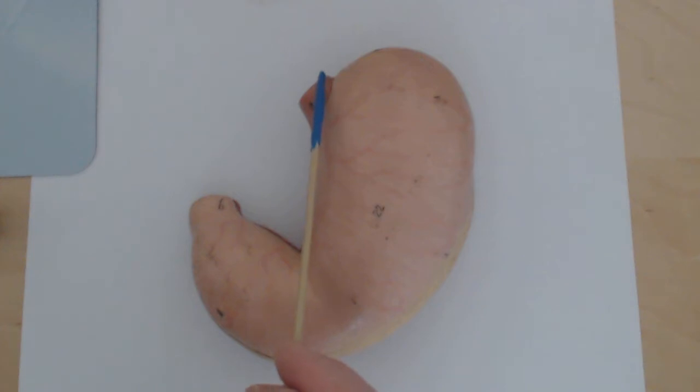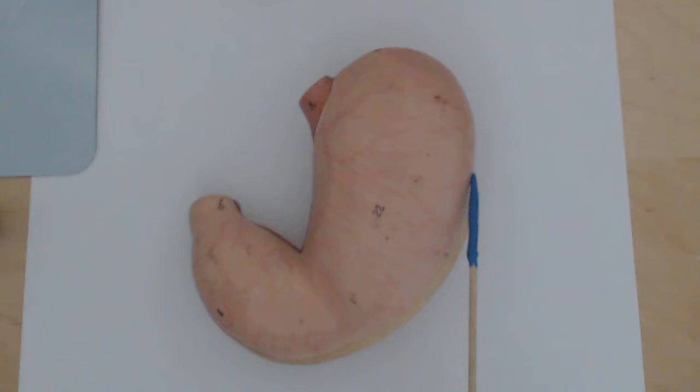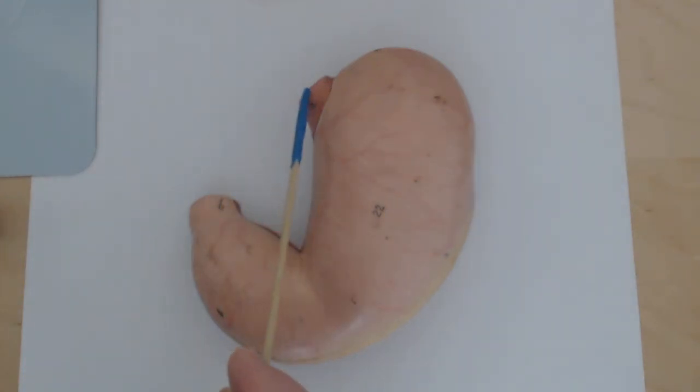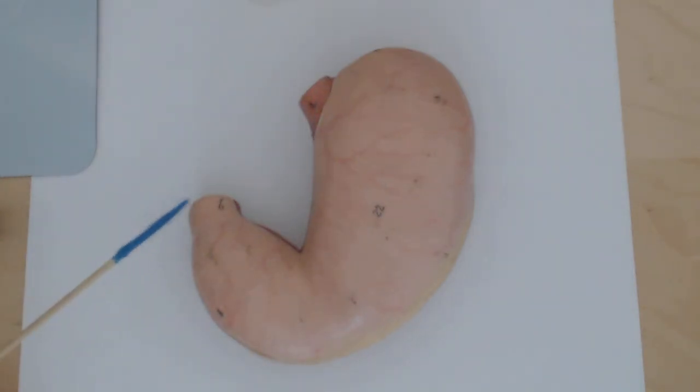This is superior, inferior, left side of the stomach, right side of the stomach. This tube is where the esophagus would normally attach. This area is where the beginning of the small intestine would attach, represented here by the duodenum.